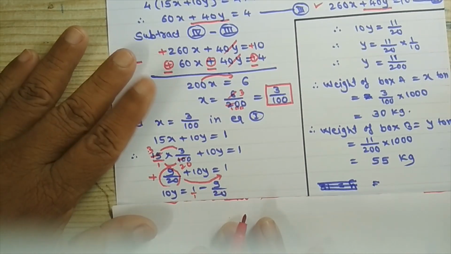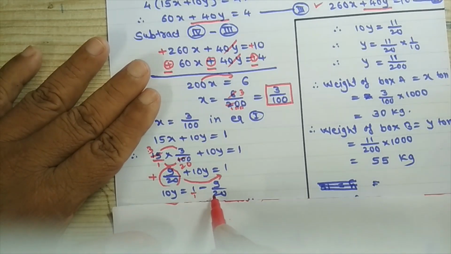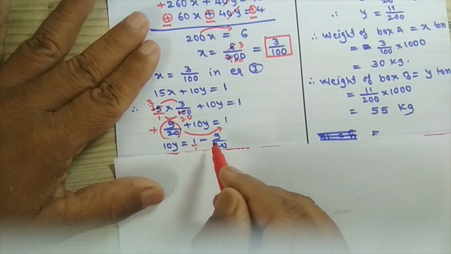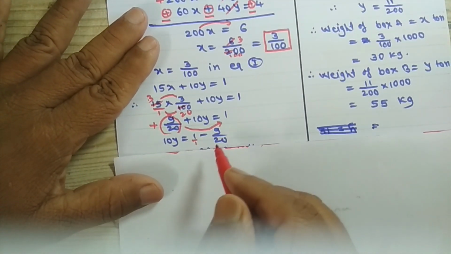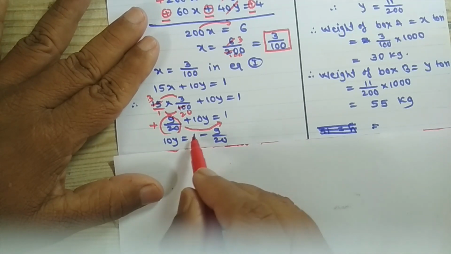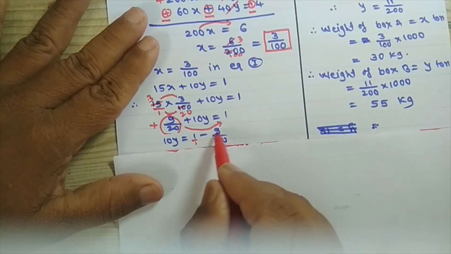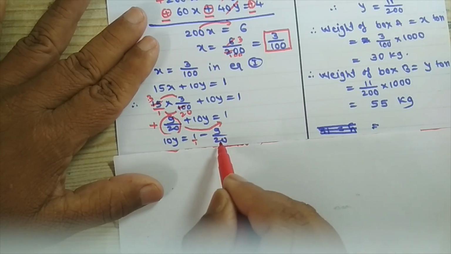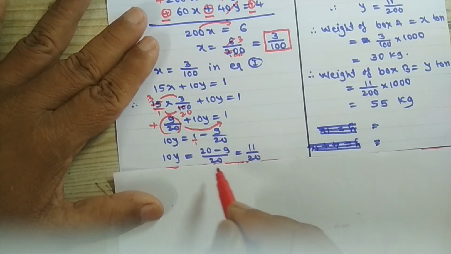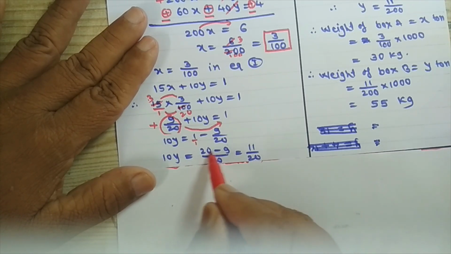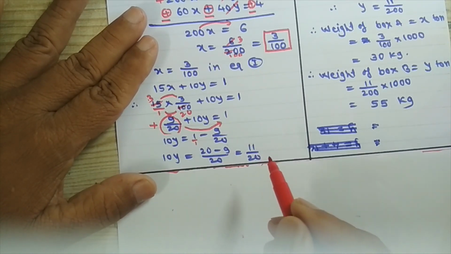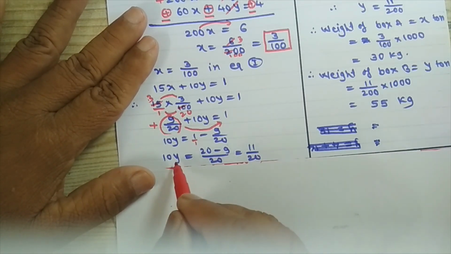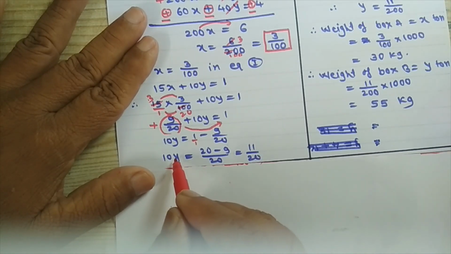Okay. Now see here, the denominators are different, therefore we have to do cross multiplication here. 20 into 1 means 20, minus 9 into 1 means 9, means 20 minus 9 upon 20 we got here. It means 10y is equal to finally 11 upon 20. Okay. Finally, we have to find the value of y.